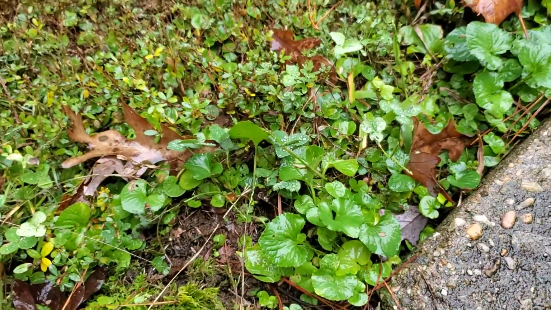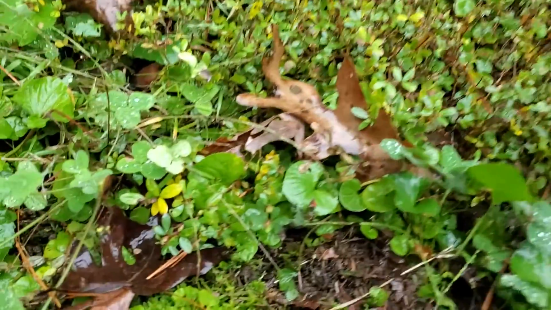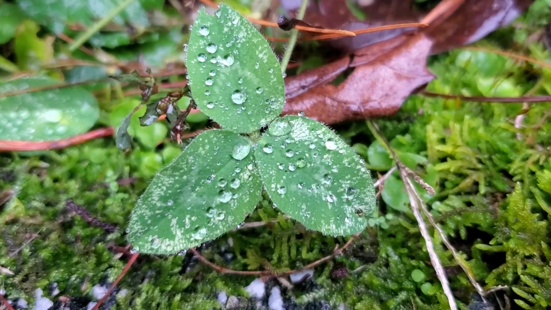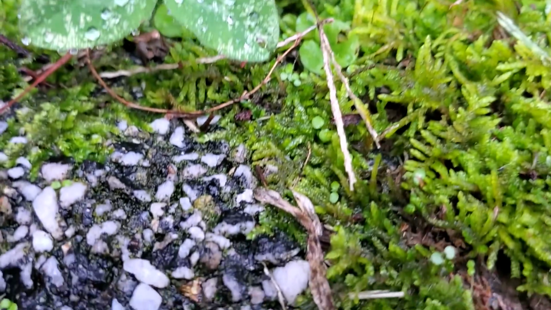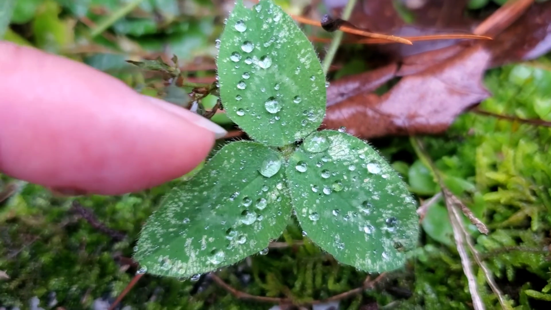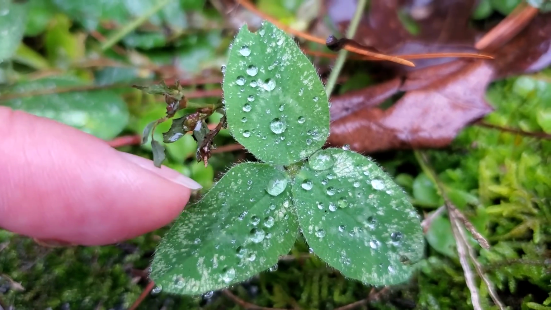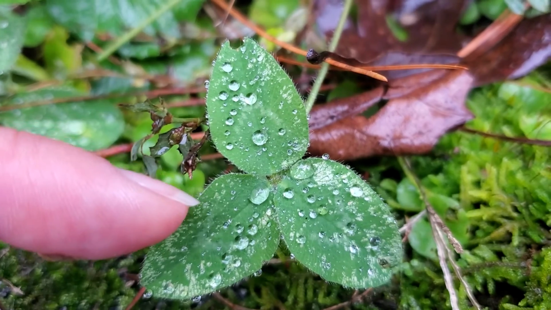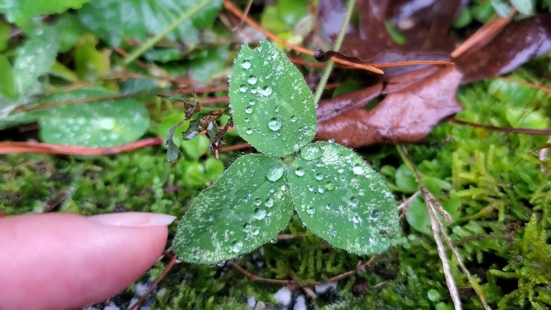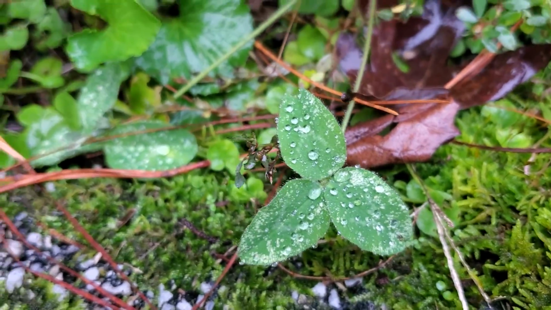Also, it changes the color. Rain makes the colors more intense. I like how the droplets are kind of sitting on top of that clover. But you can also see more of the texture of the leaves. See the little hairs there sticking out on the clover leaves? I usually don't see those, but because of the water, it's making them kind of stand out a little bit.